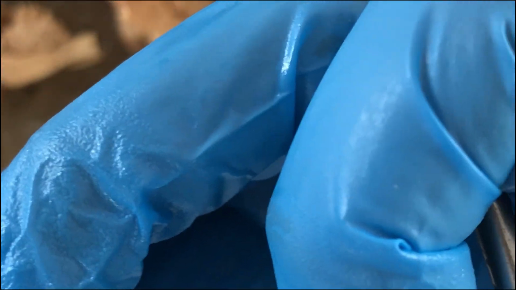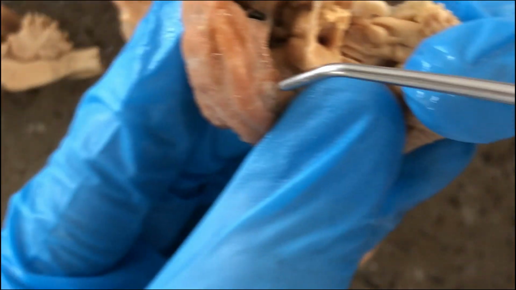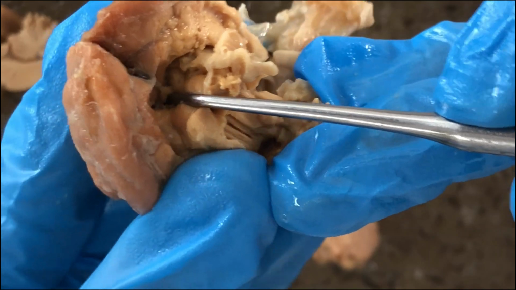And there should be, we'll look at a better brain, a little knob structure, unpaired there.